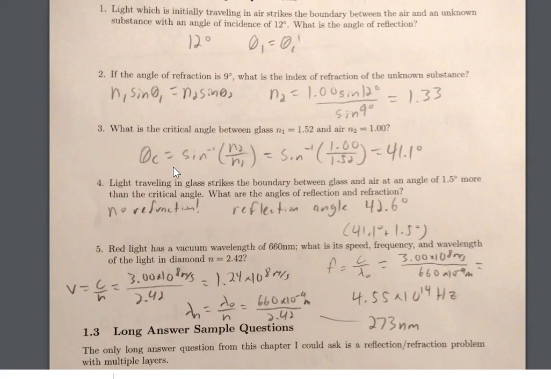So if you try to do Snell's law for this problem, if you try to plug in the 42.6, which is 1.5 degrees more than the critical angle that we found up here, and try to find the second angle, you're going to get a calculator error again. And that's because there is no refraction, only reflection. The law of reflection says that the angle of reflection has to be the same as the angle of incidence. So it's also 42.6 degrees.